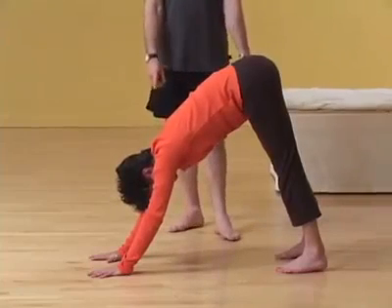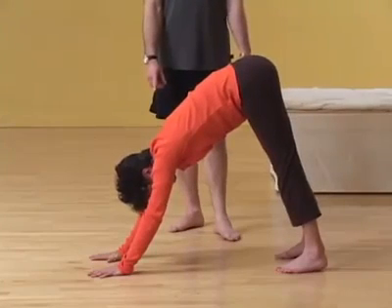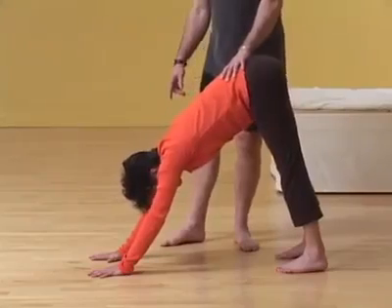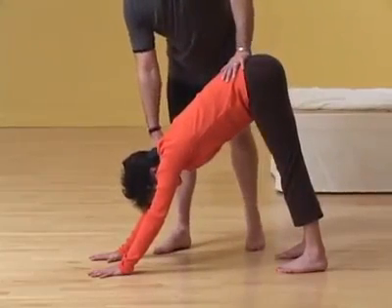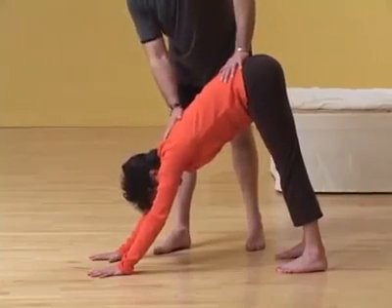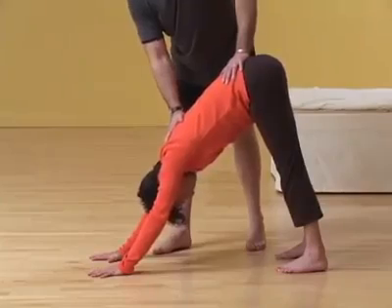So if she wanted to have her heels on the ground for some reason, if that aesthetic quality was important to her, she'd have to be at least this wide in her downward dog. But she's got more weight on her legs and less weight on her arms. She's not as effectively bearing weight in her upper body.